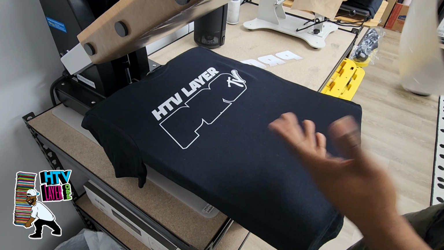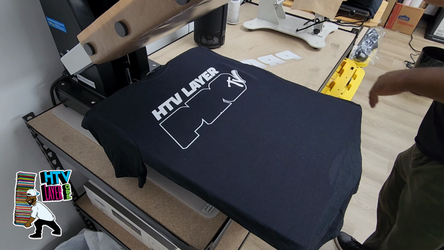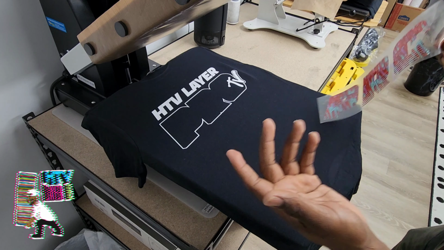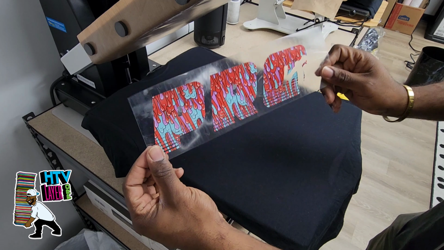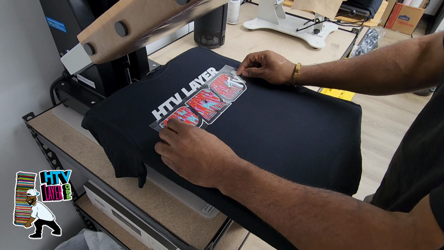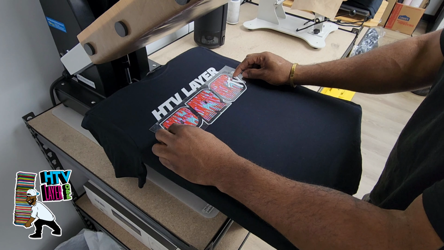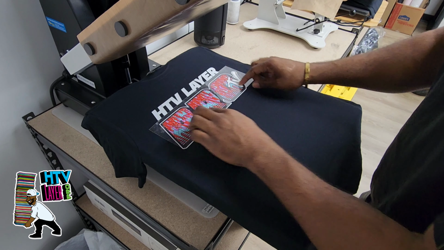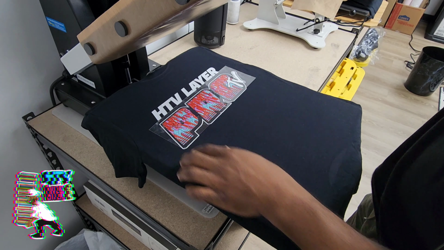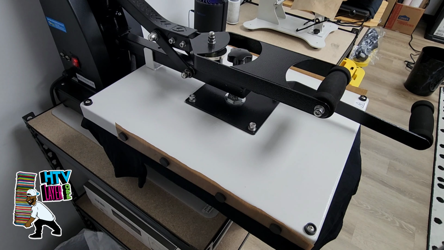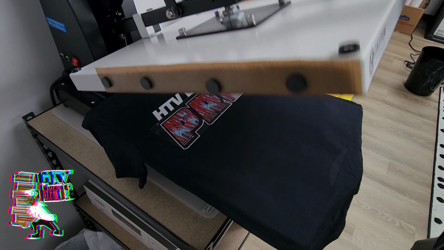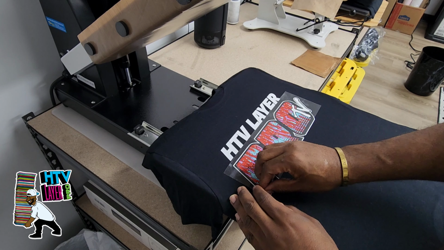That's the first layer. All right, HTV layer, Pro TV. And of course I took the idea from MTV. Now we're gonna take this, put it right inside. And my guide for exactly where to put that is this TV. Go ahead and press it for the whole 12 seconds. All right, and it's a cold peel. All right, let's peel it off.